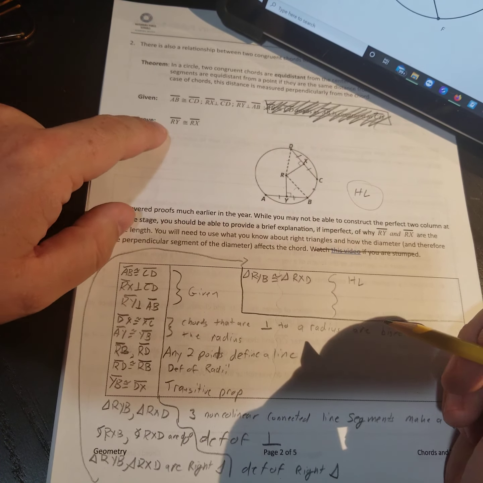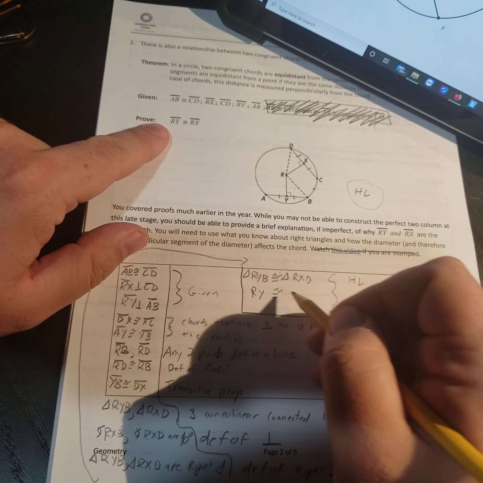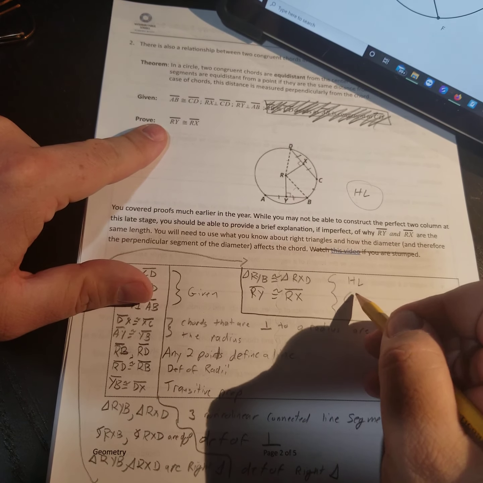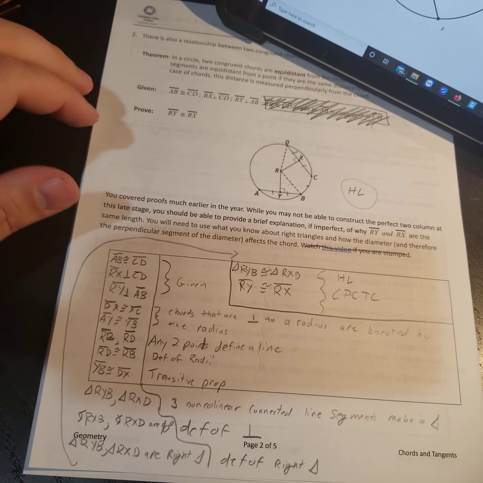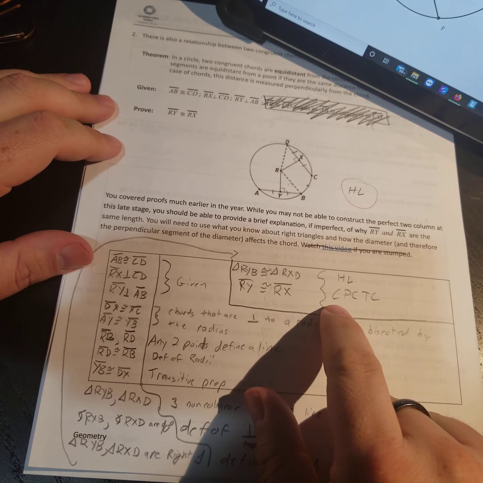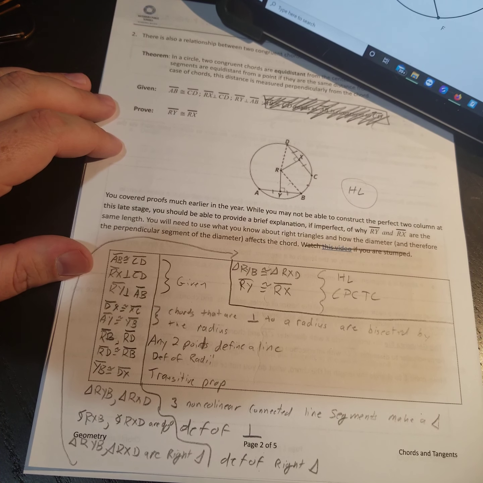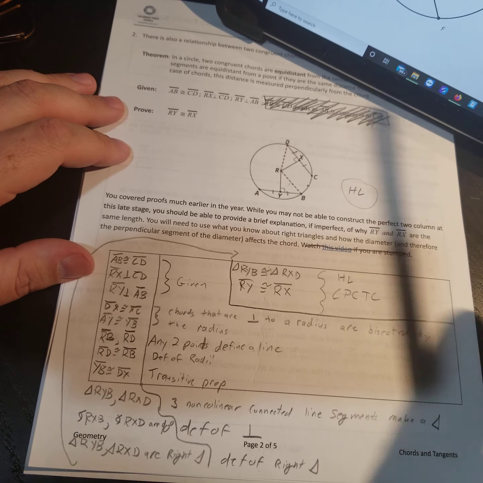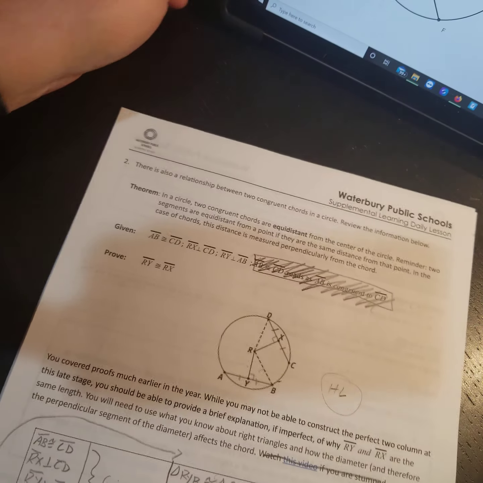And now I can jump and say RY is congruent to RX. Now, why can I do that? You guys are going to love this, remember? CPCTC. I remember trying to show you guys how to say CPCTC, let alone understand what it is. Corresponding parts of congruent triangles are congruent. Now, that sounds like a big duh, and it kind of is, but it's needed. I needed to prove it. So, QED. Quod erat demonstrandum. Hence the proof.